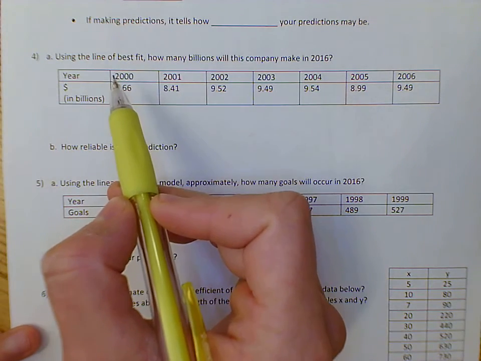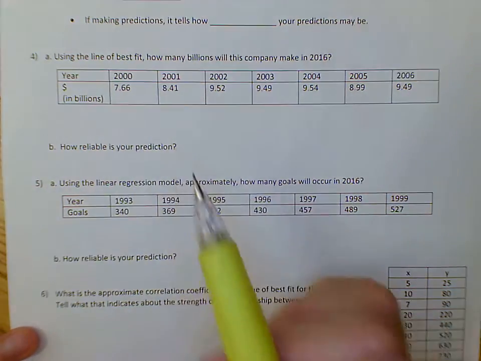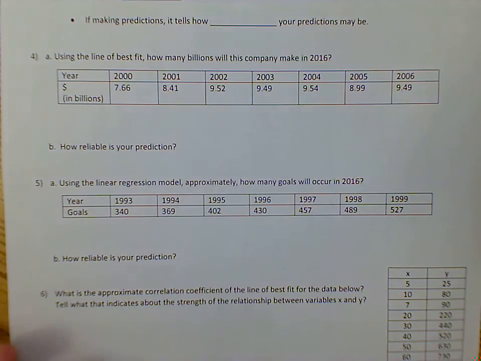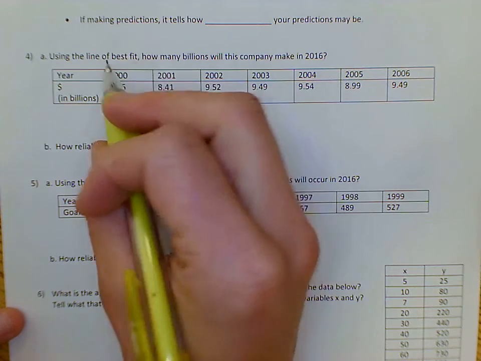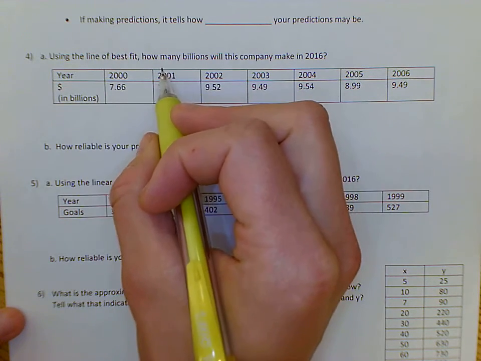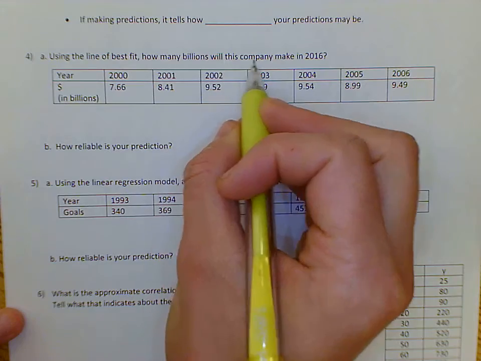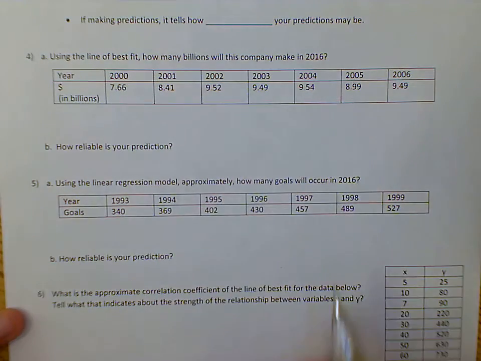Or it could say using the least squares regression line. They all mean the same thing, okay? And so it says in this problem, use the line of best fit to figure out how many billions this company will make in 2016, okay?